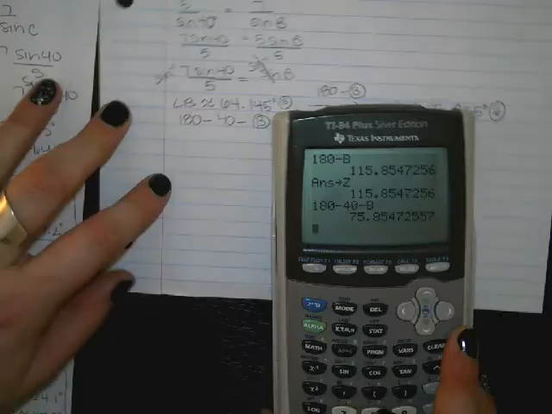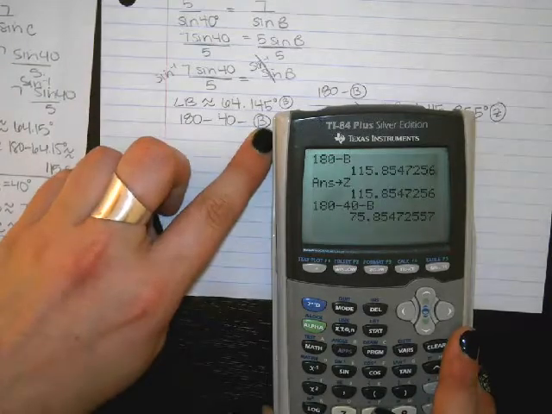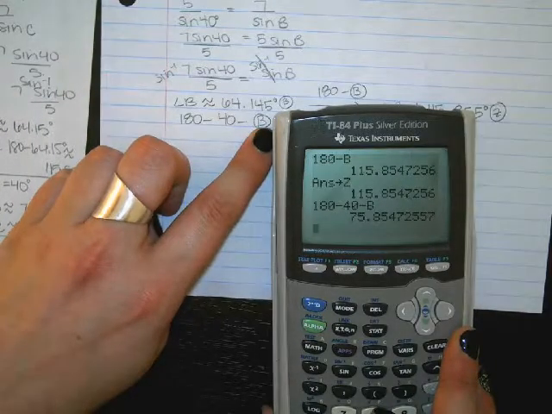Okay, so what you should have gotten is that the third angle in that triangle is 75.855. Did you get that?